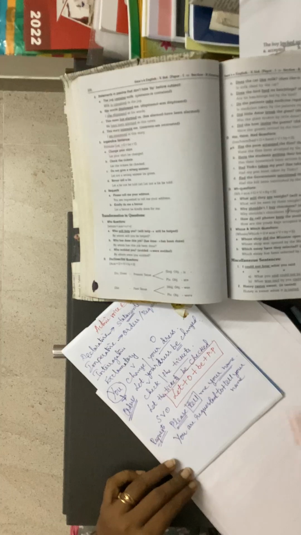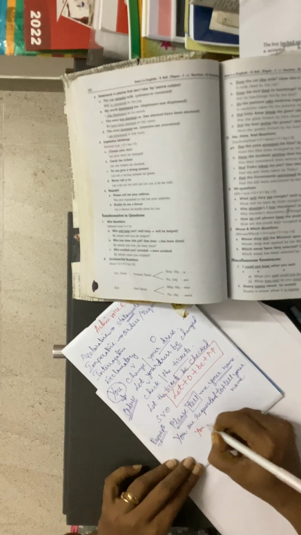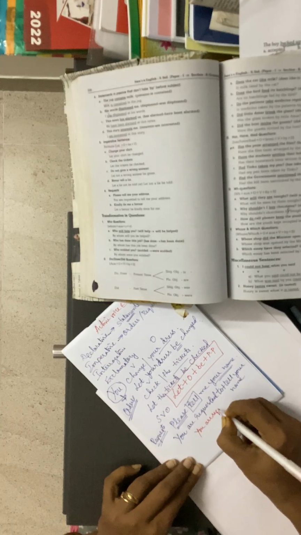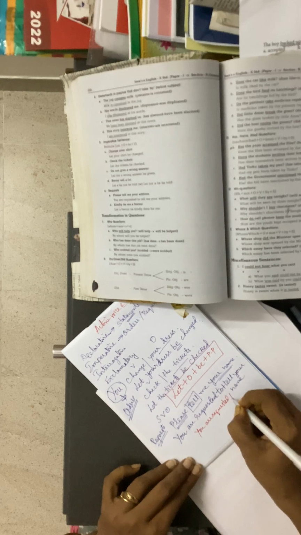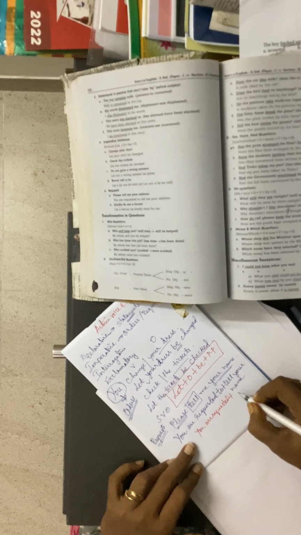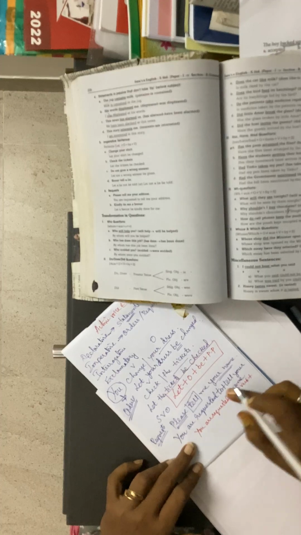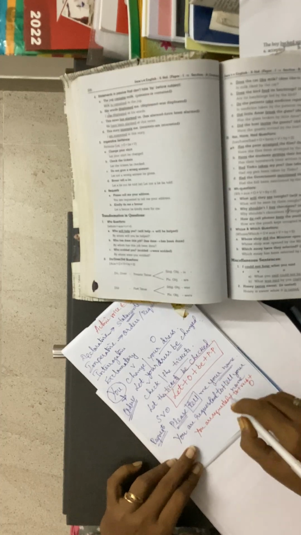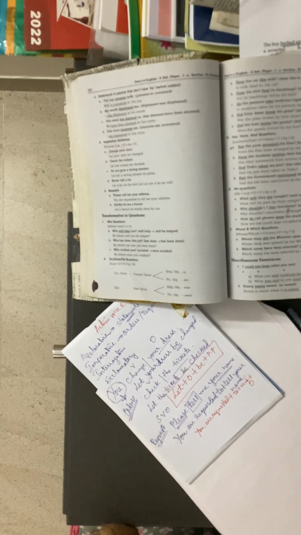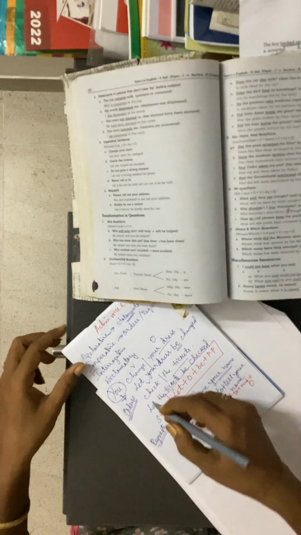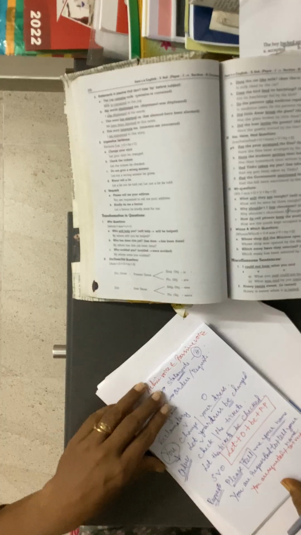Here again you will be having you are requested plus to plus verb, plus the object will remain the same. Got it? Yes.